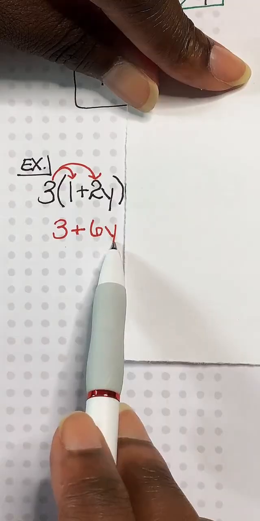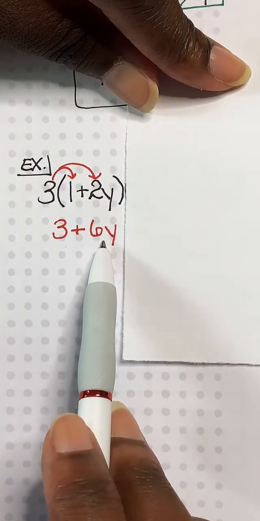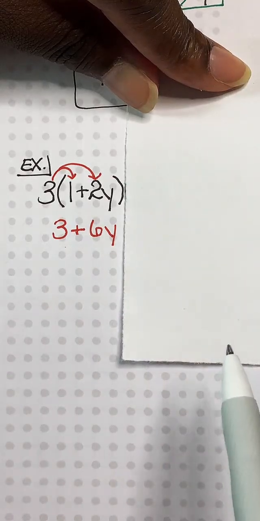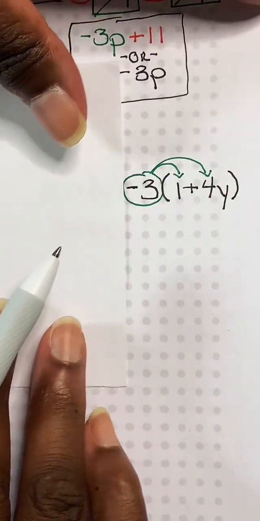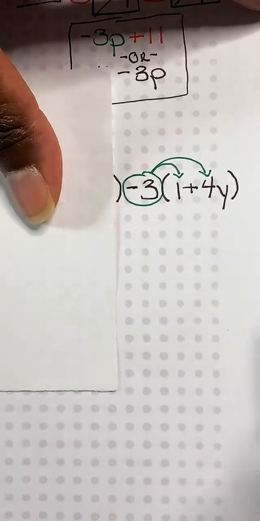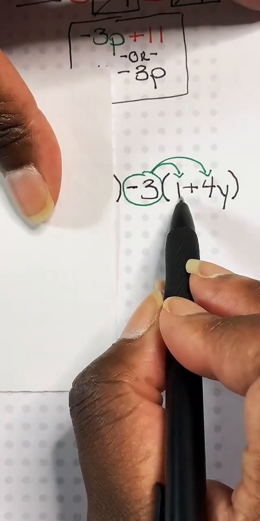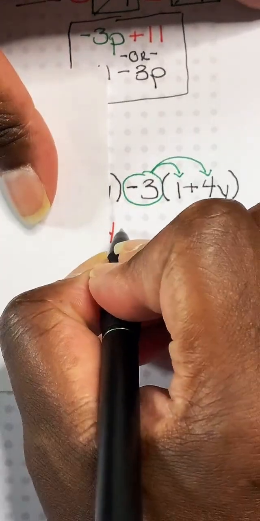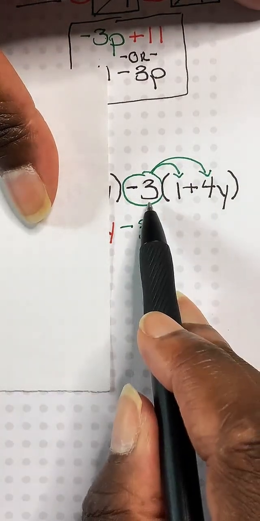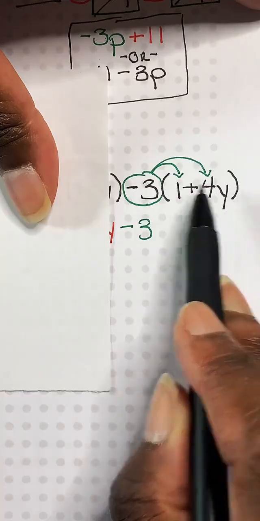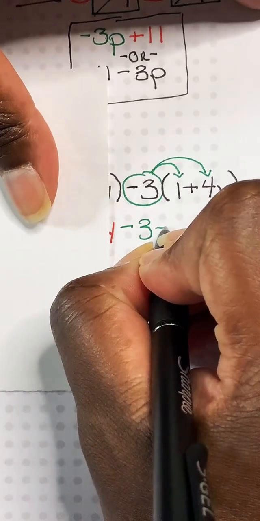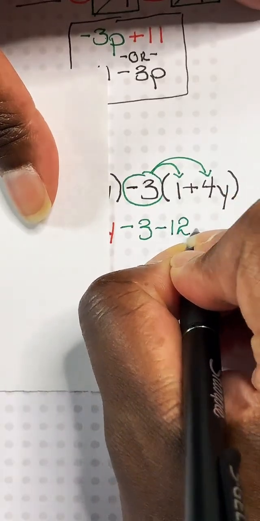Okay? So, after we do that, we take a look. We can't combine those 2. That 6y has a y. That 3 doesn't. They're not like terms. So now I'm coming over to the other side. So this time I'm distributing the negative 3. So negative 3 times 1, that's going to be a negative 3. Now, here we go. Got to give the invite to your other friend. Negative 3 times 4y, that gives you a negative 12y.